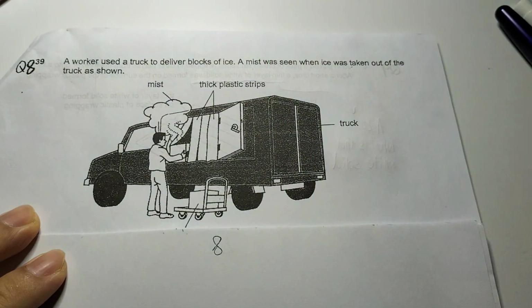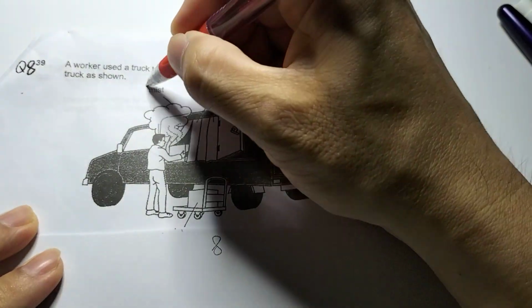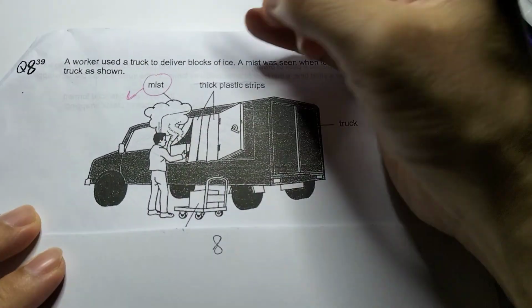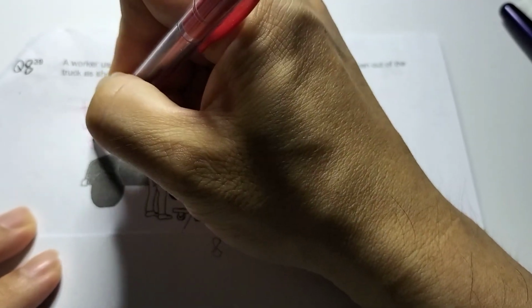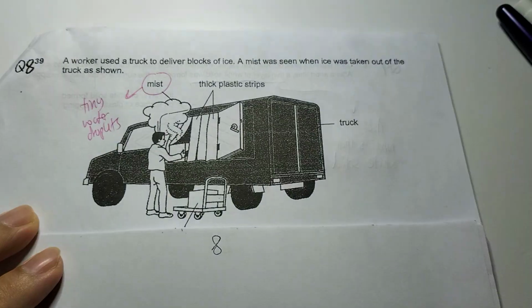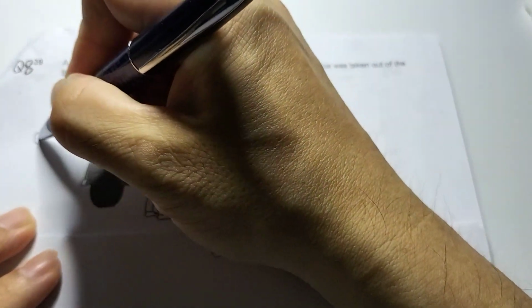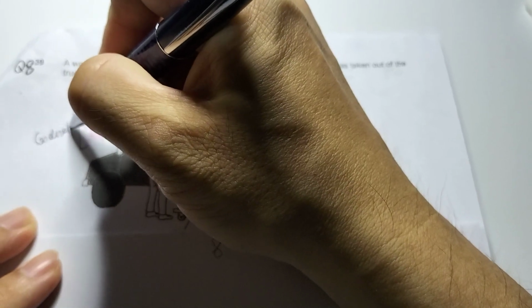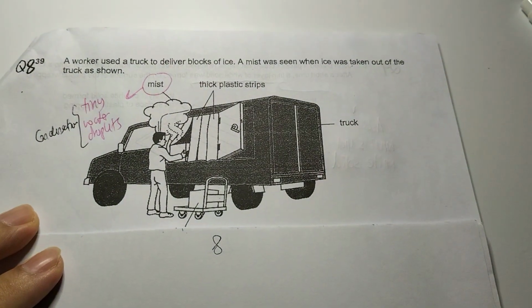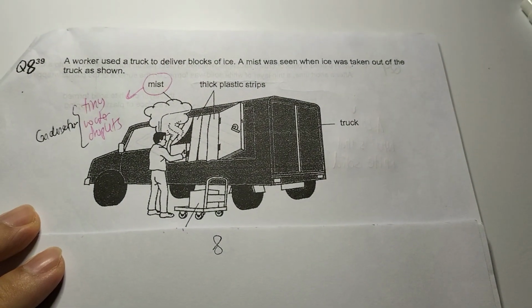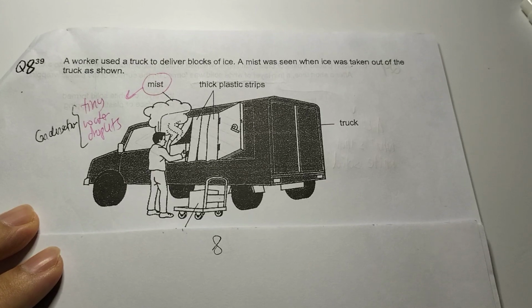But why is there mist? The word mist is used many times to represent tiny water droplets. So when you see tiny water droplets, you know that there must have been a process of condensation happening. But where is the water vapor coming from for the condensation to happen?